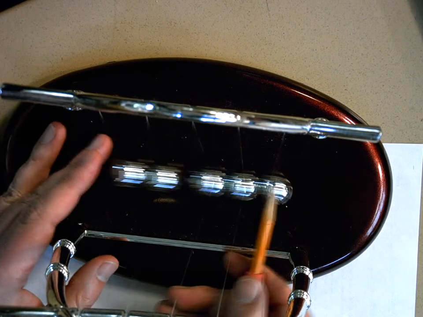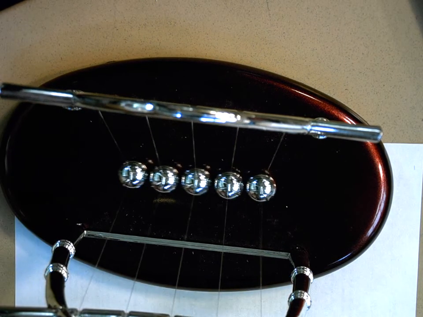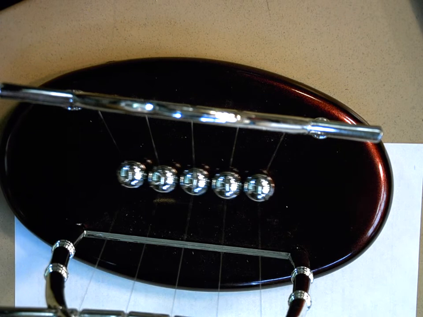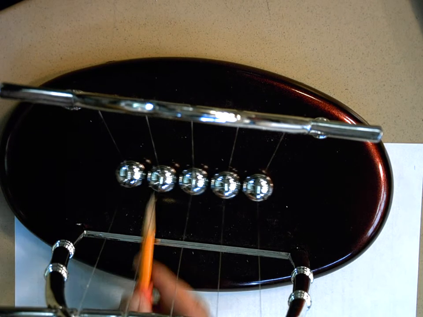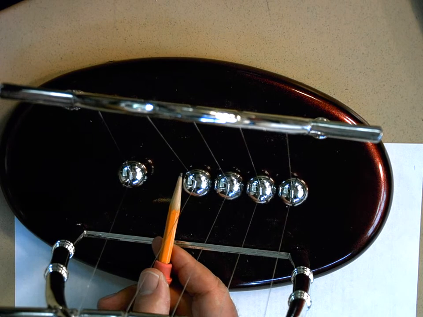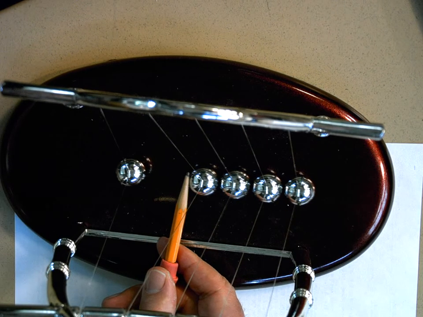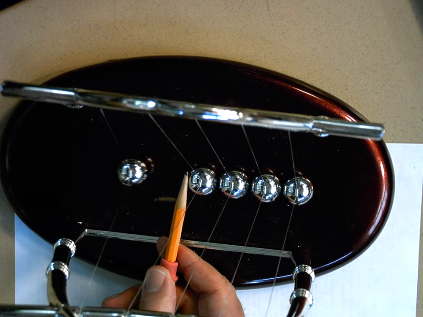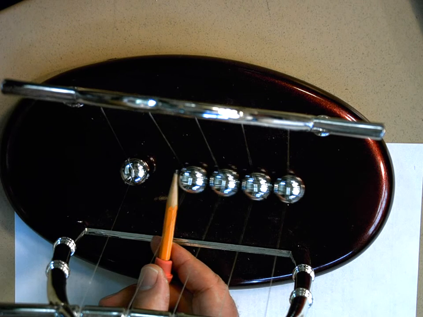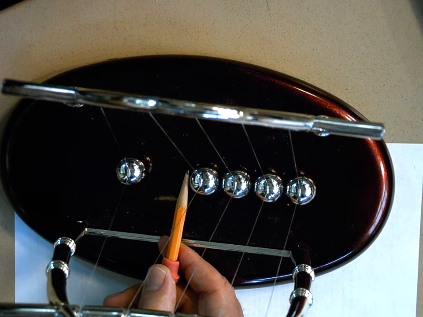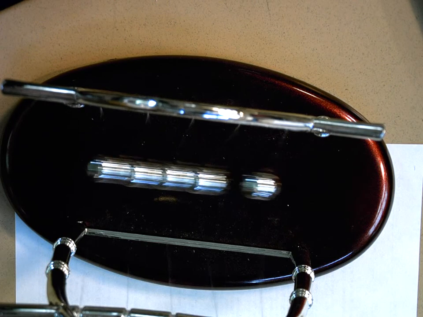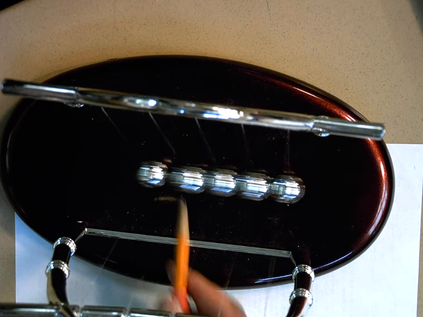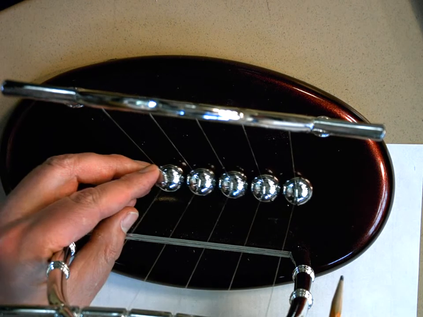Now they do all kind of swing together because of entropy, and I think one of these isn't lined up perfectly. You can even do 4. Watch. When these collide, 4 will move, but this one at the end will stay because you have to conserve momentum. See, so momentum is being conserved. We go 5. Okay. Yes, we'll do 5, and you'll see that momentum is conserved.